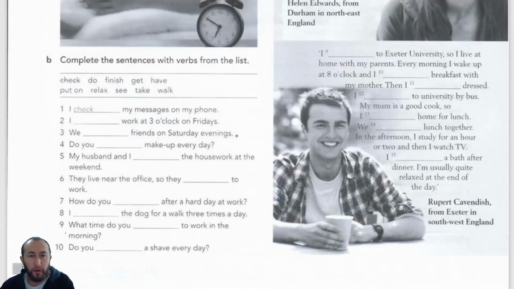Now we're going to do exercise B, guys. Complete the sentences with verbs from the list. Okay, so we got here check. Check is done. I check my messages on my phone. Number 2, I finish work at 3 o'clock on Fridays. So Friday is the last day of the week, and then we have the weekend after that. So we usually finish early. Number 3, we see friends on Saturday evenings. Okay, so we're going to remove them, cross them out. Finish is done, to make it easier for us to focus.